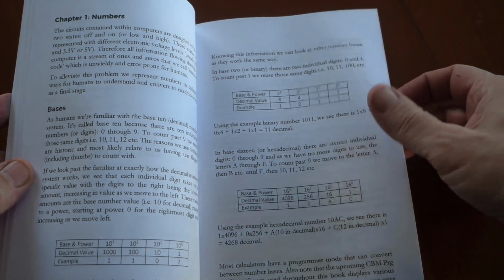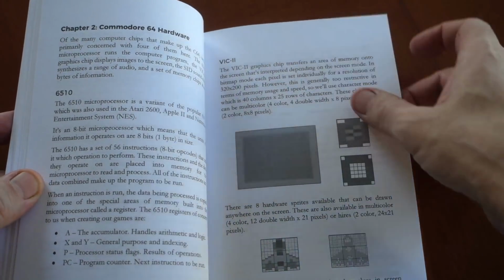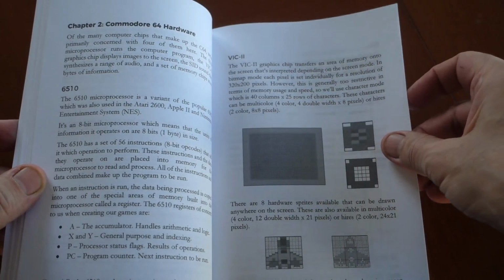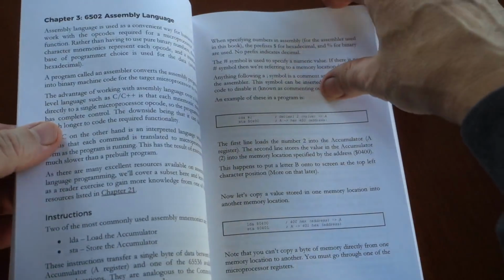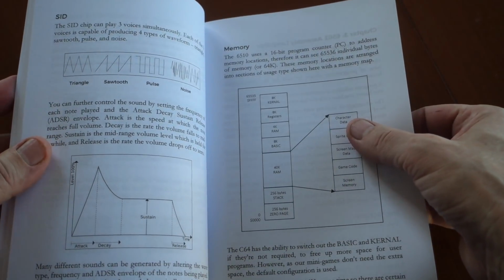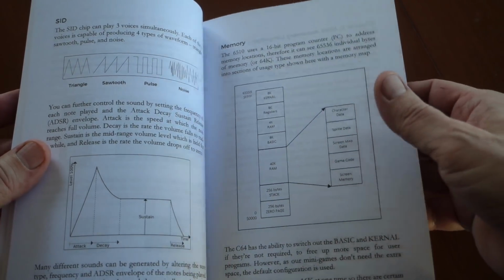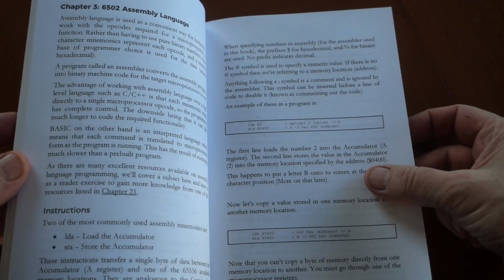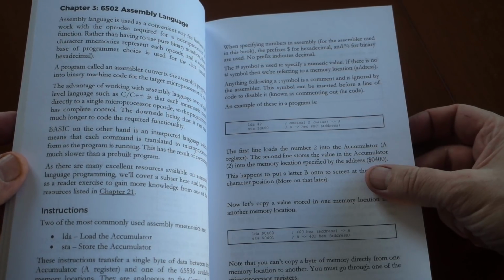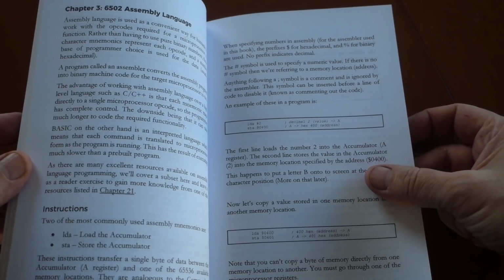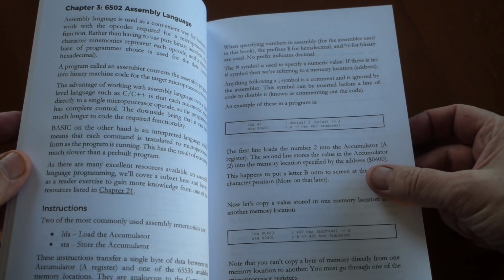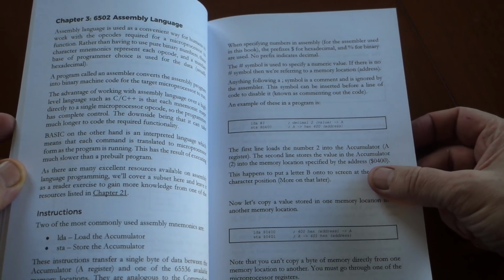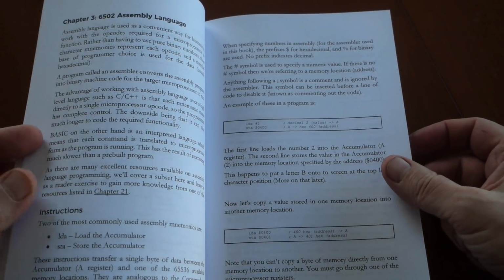binary, what is hexadecimal, and then it starts to talk about the Commodore 64 hardware, the 6502 chip, the VIC chip, which is the graphics chip, interface chip, the SID chip, which is the music chip, the memory, the memory layout of the Commodore 64, and then it goes into the instruction sets for assembly language on the Commodore 64, and it describes why would you dive right into assembly language? Why wouldn't you just use BASIC or another programming language? Well, with BASIC, it's just too slow to do most programs. Most games need something faster, and it describes that in the book.